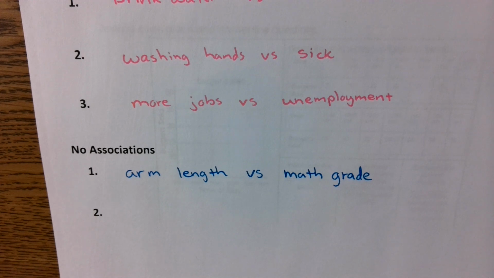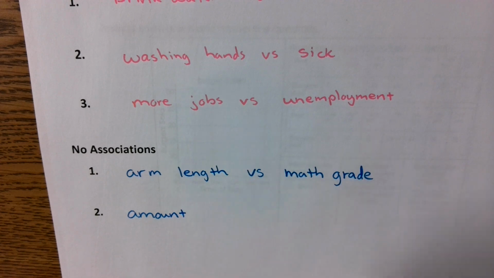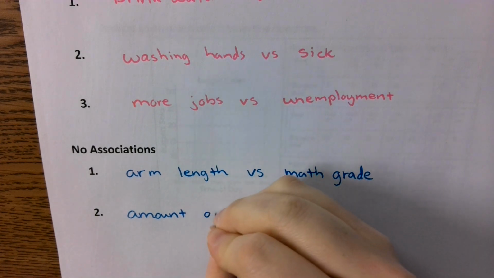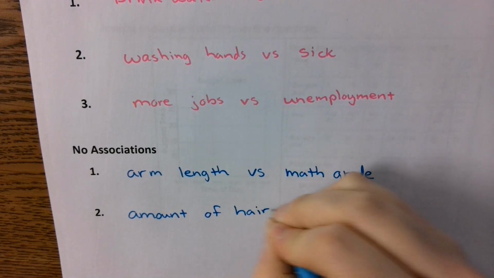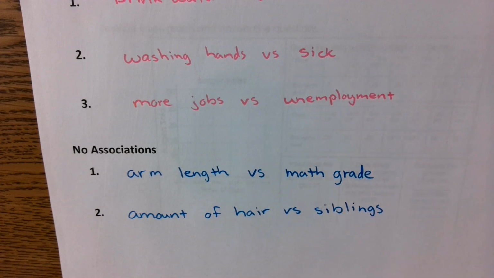Another one, and you guys can go as obscure as possible: the amount of hair that you have versus the number of siblings that you have, you know, brothers and sisters. Obviously, the amount of hair has no effect on how many brothers and sisters that you are going to have. So they have absolutely no relationship, no effect on each other whatsoever.